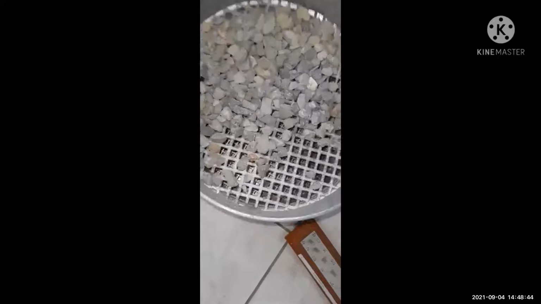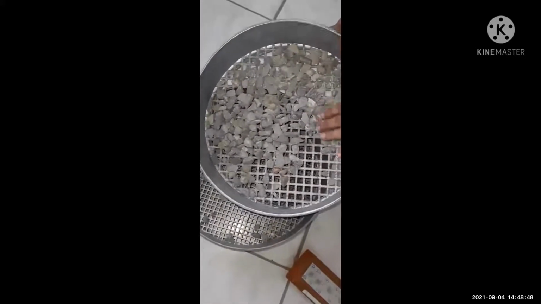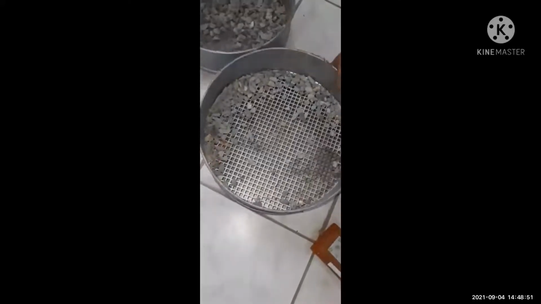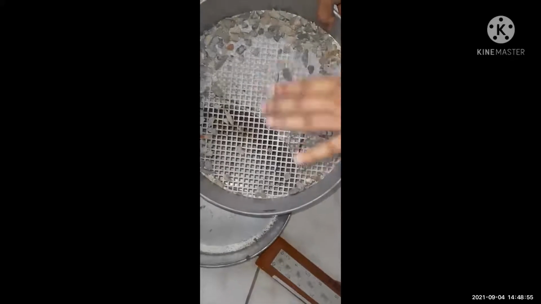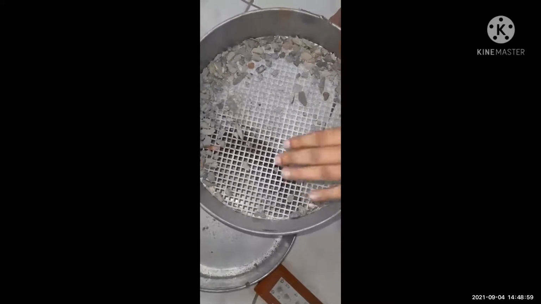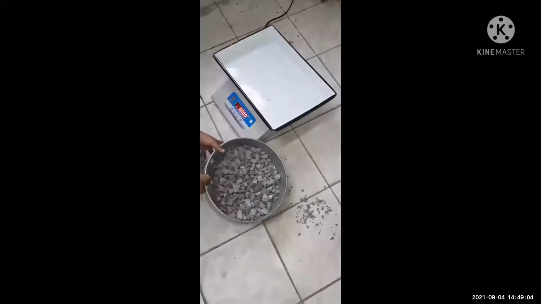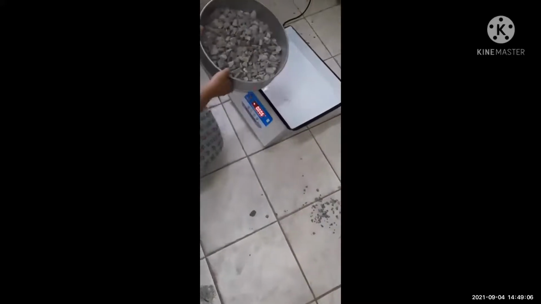This is passing through the 12.5 mm sieve and retained on the 10 mm sieve. This is passing through the 10 mm sieve and retained on the 6.3 mm sieve. Now I will take 200 pieces of sample.